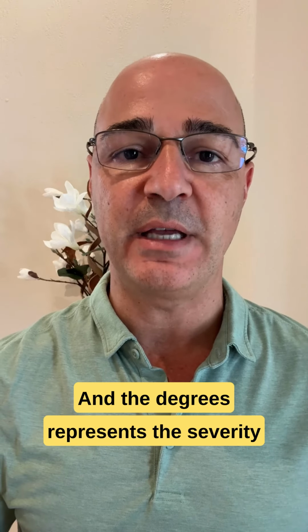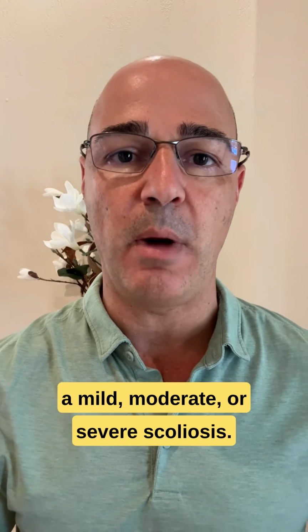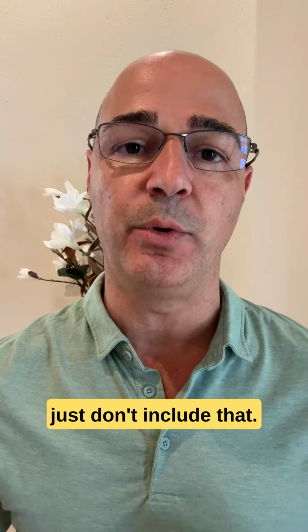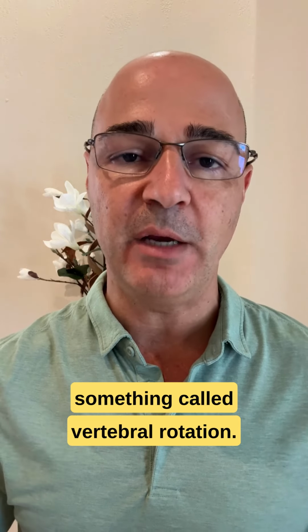And the degrees represent the severity of the curve, like I mentioned, and it's normally categorized into a mild, moderate, or severe scoliosis. Now, scoliosis measurements just don't include that. There are also some other measurements that can be taken, and that's something called vertebral rotation.